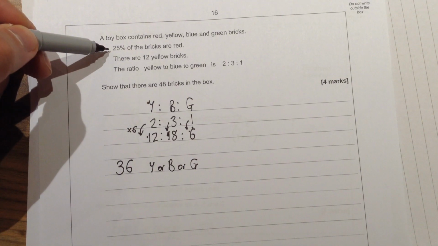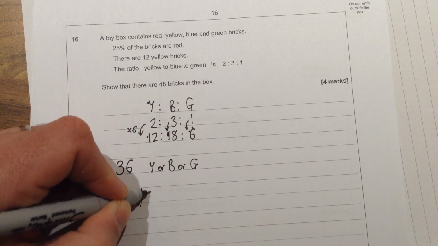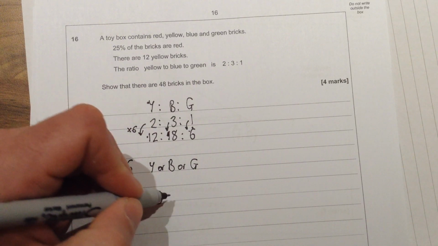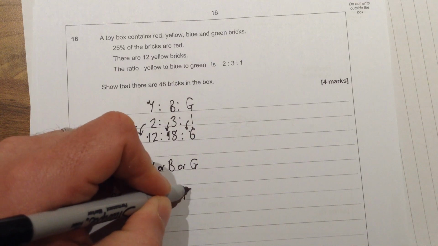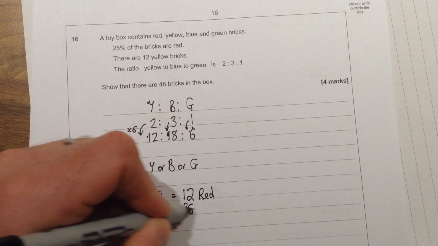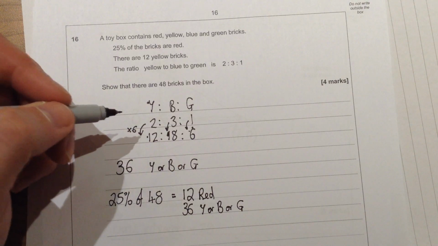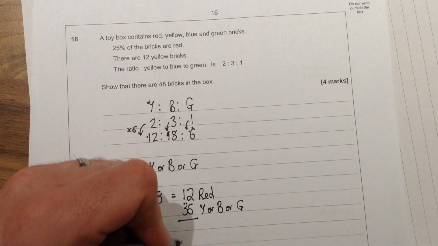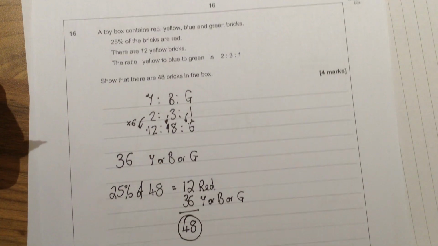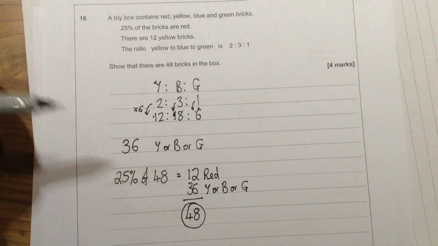Now if that's the case, 25% are red, so if we were to say 25% of 48, so half it again, find a quarter, whichever method you use for finding percentages, that tells us that there are 12 red, there are 36, we've just worked out, that are yellow, blue or green. If we add those two together, gives us 48. So yes, it does work to show that there must be 48 bricks in the box, because it works for each of the 4 colours.